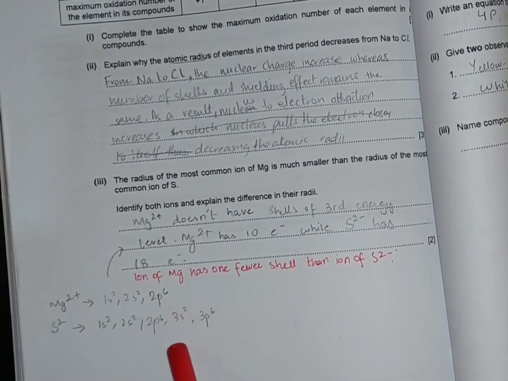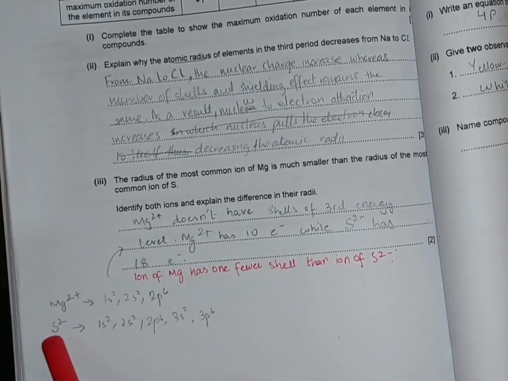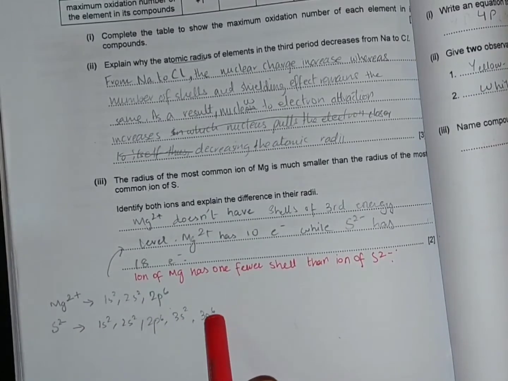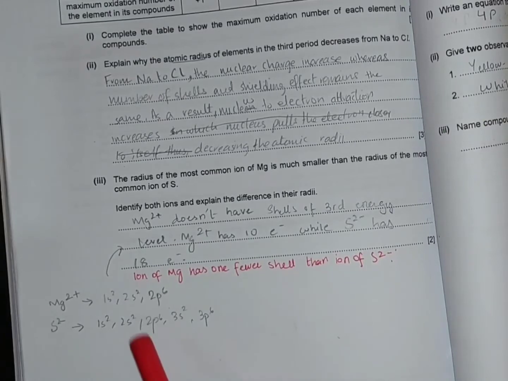You can see there is one more shell in the sulfur ion, that is the third energy level shell, while magnesium only has till second energy level shells.